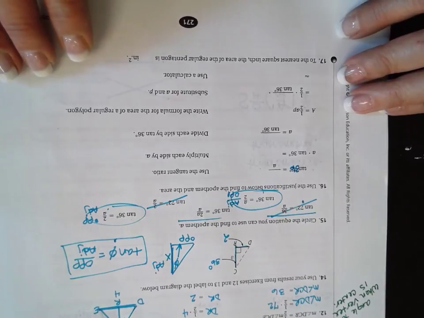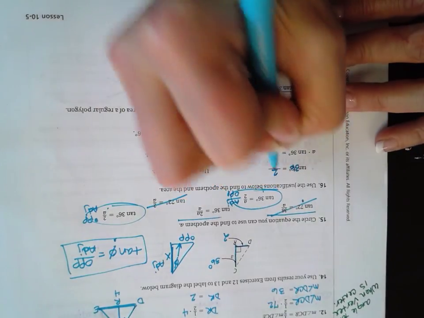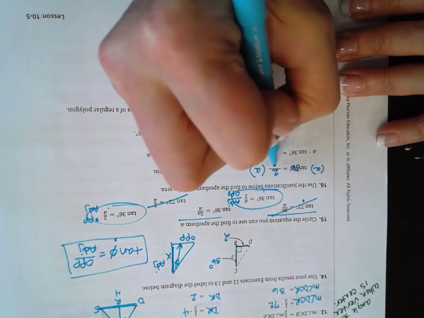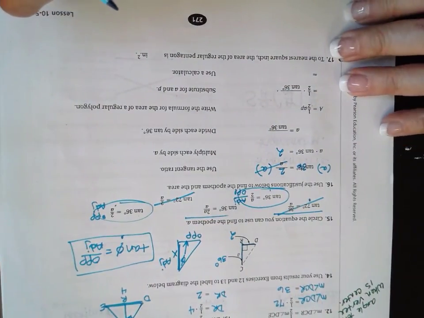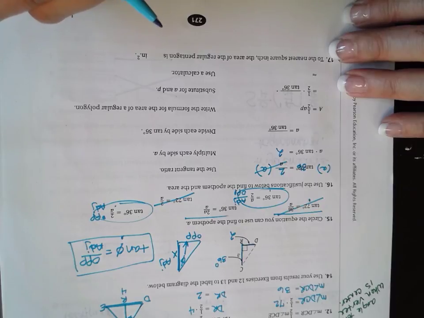Perfect. All right, so we have a little typo here. So that should be the tangent of 36 is equal to 2 over A. And if I multiply both sides by A, my A's cancel. And I'm left with A times tangent of 36 equals 2.